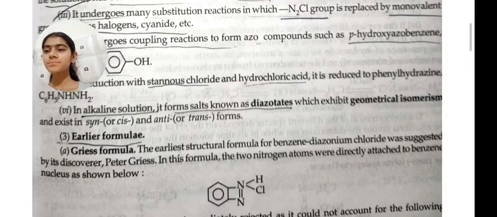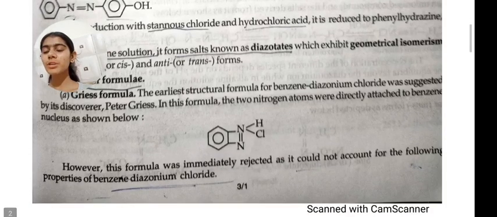Earlier formulae. Griess formula. The earliest structural formula for benzene diazonium chloride was suggested by its discoverer Peter Griess. In the formula, the two nitrogen atoms were directly attached to the benzene nucleus as shown below.